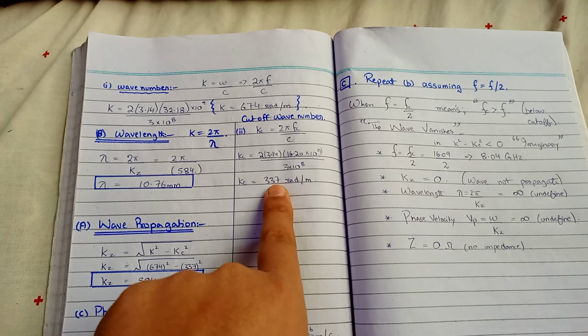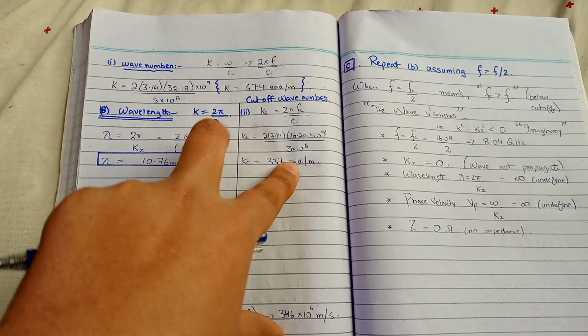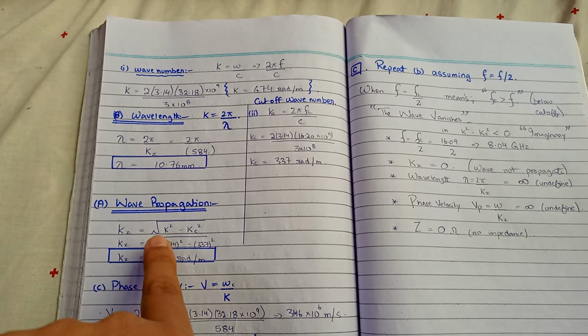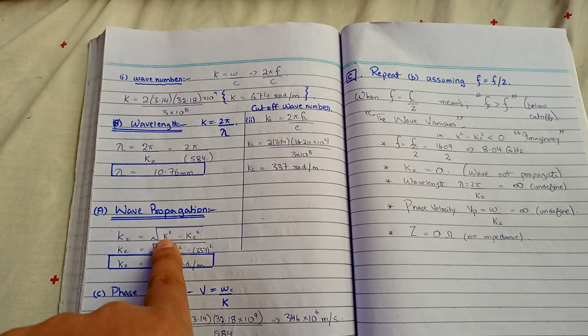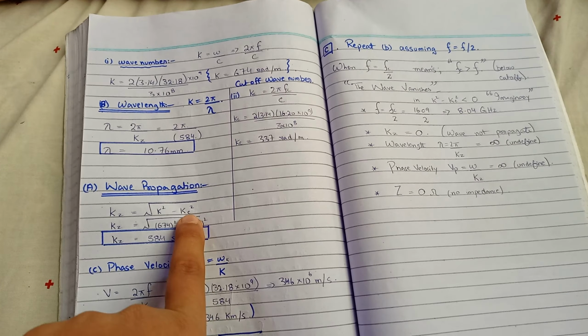So this is your value, 337 radian per meter you got. Now you have to put this value and the previous value into the formula for the propagation constant, which is the square root of k squared minus kc squared, the wave vector squared minus the wave vector of the cutoff frequency squared.